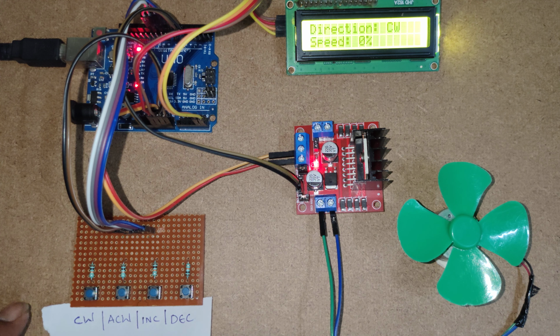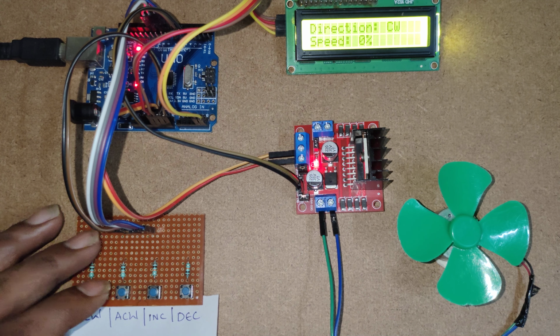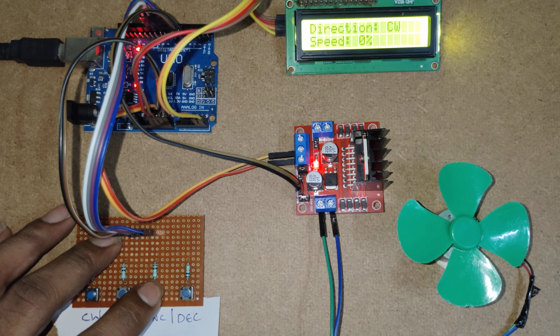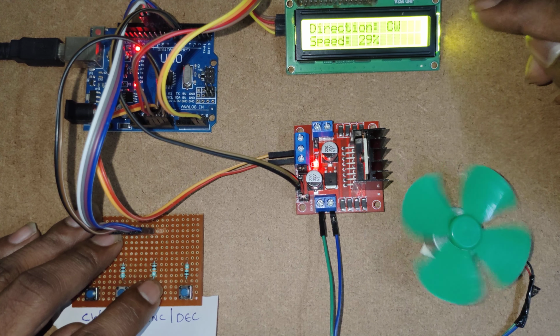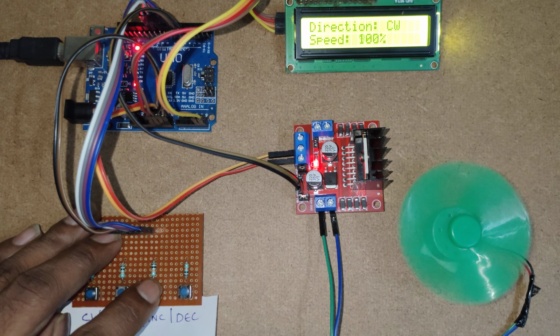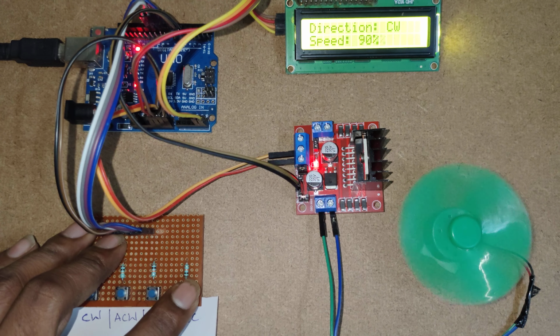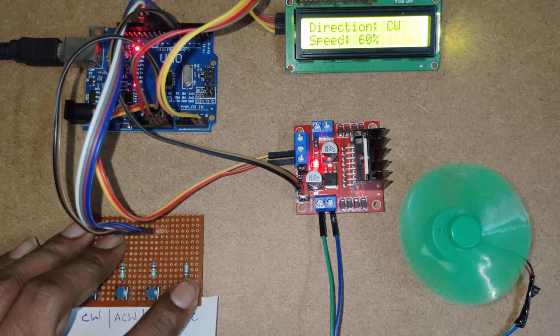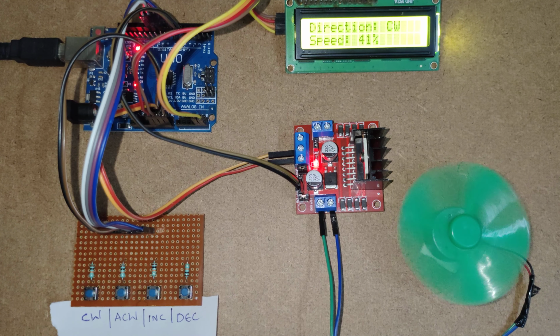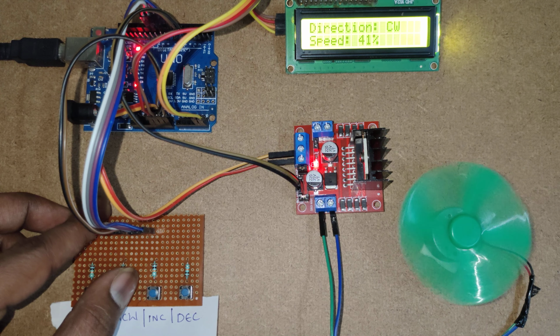First button is used for clockwise, second button is used for anti-clockwise, third button is used for increment, fourth button is used for decrement. Here I am incrementing the speed. Here I am decrementing speed. Here you can change the direction also. Now I am changing direction to anti-clockwise.